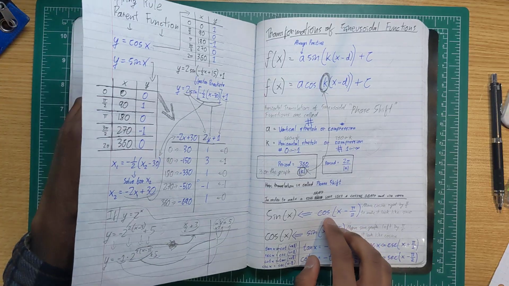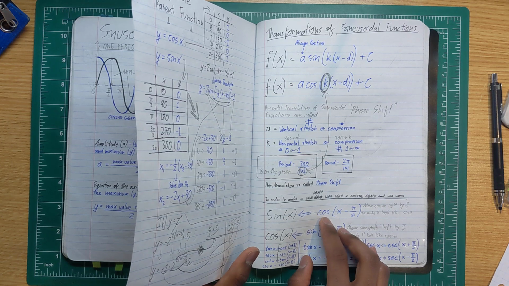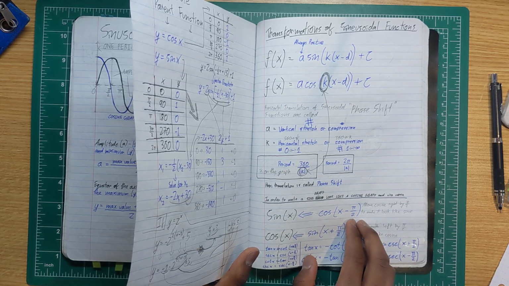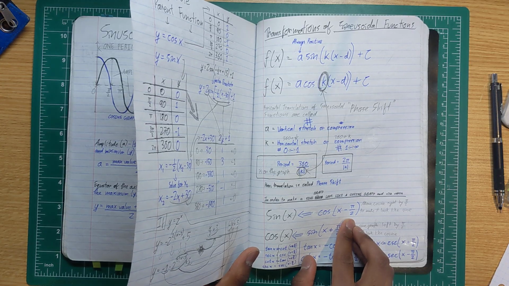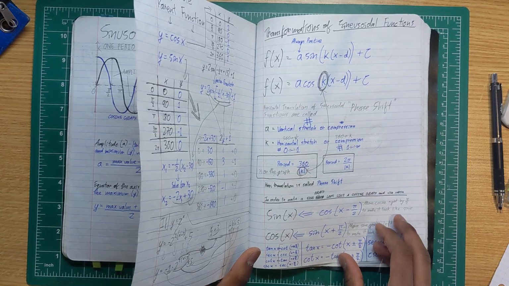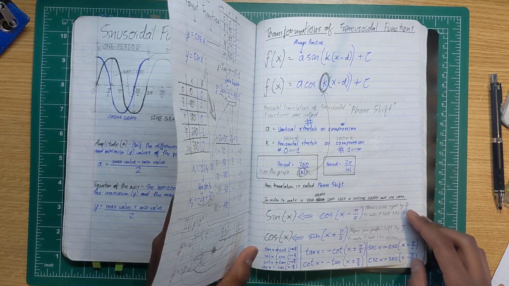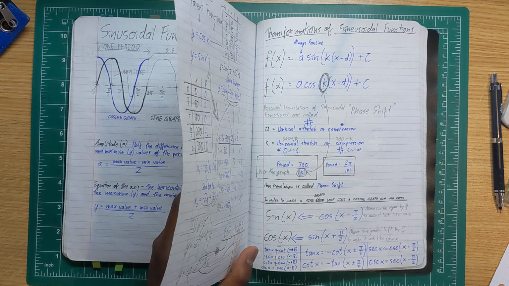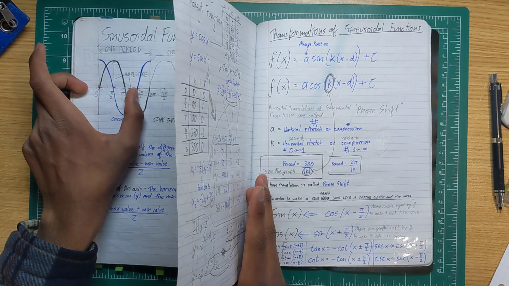So over here, a sine function is just a cos function, except it's translated to the left by pi over 2, but since it's inside the bracket, the sine function moves to the left, right?